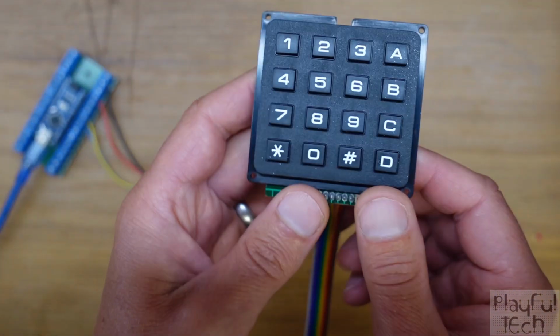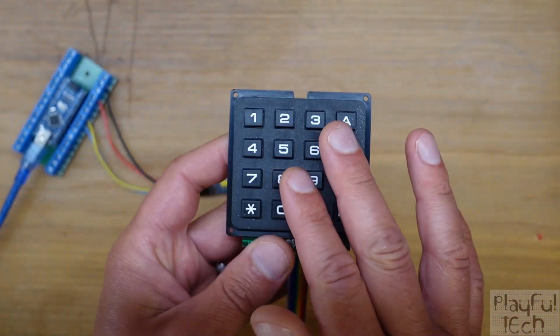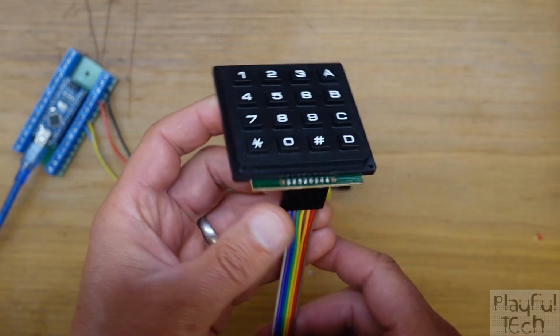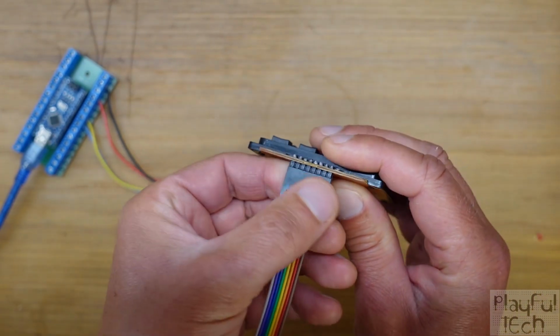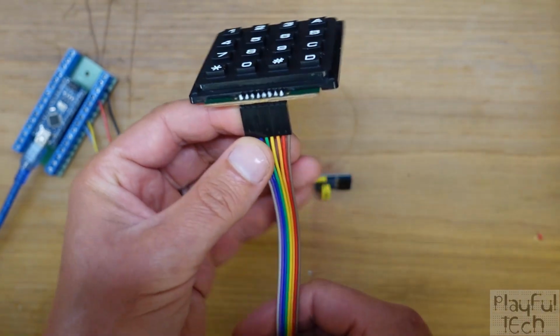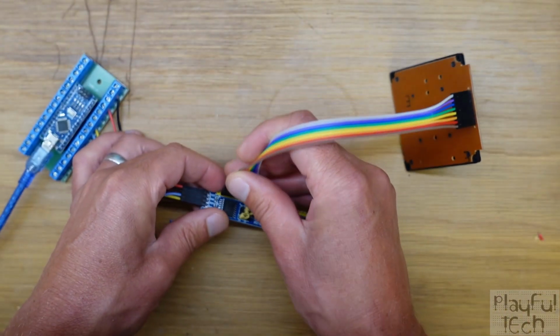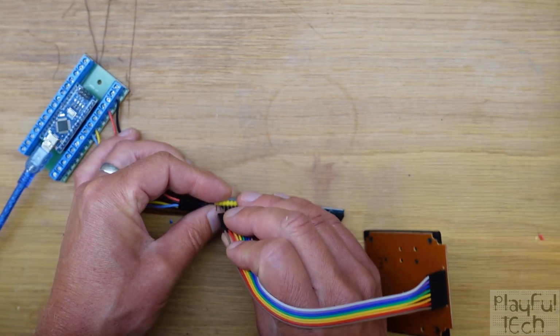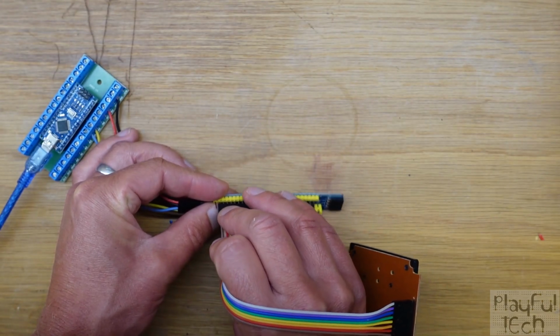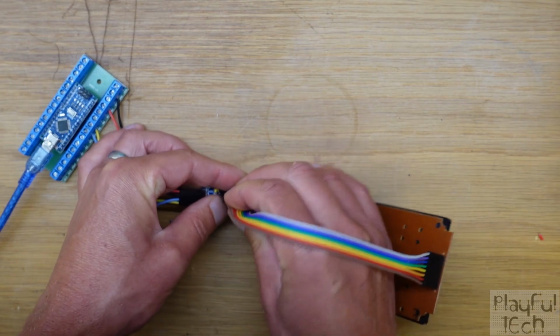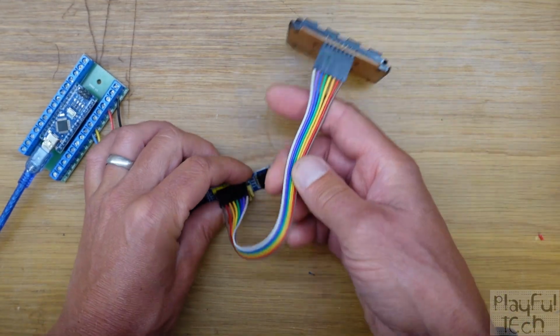And the first component I wanted to plug in was my 4x4 matrix keypad here. So I've connected a ribbon cable to the bottom. I've got 4 column pins and 4 row pins. And I'm just going to wire that up to the 8 ports of my first PCF expander. There we go, that's a bit clumsy, but we got it there.